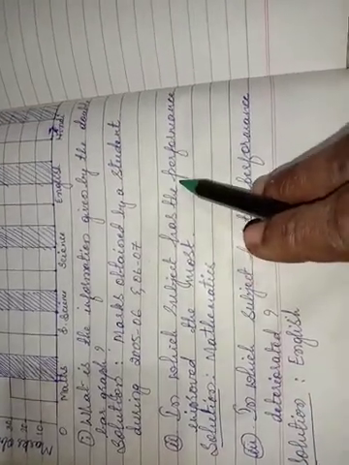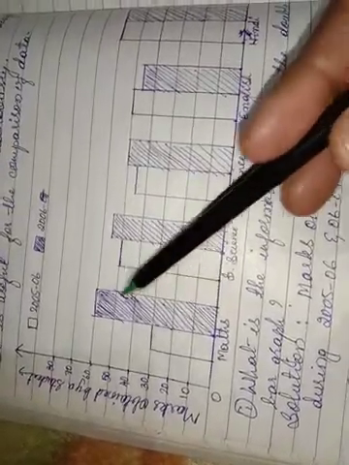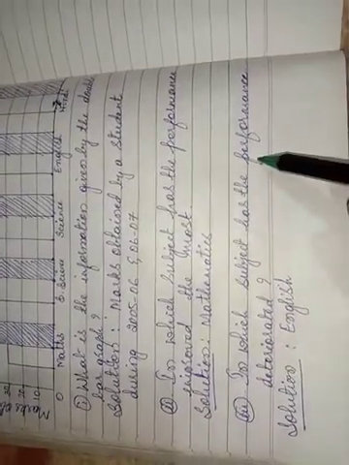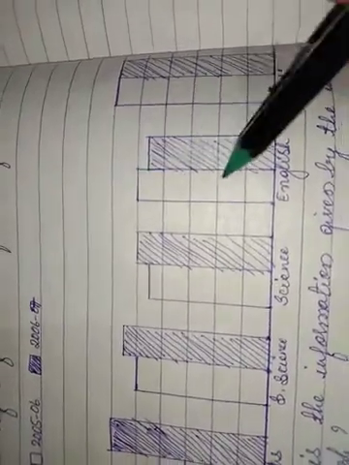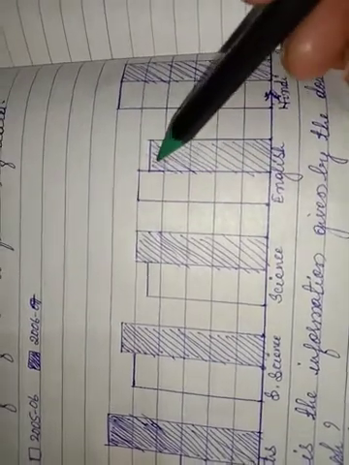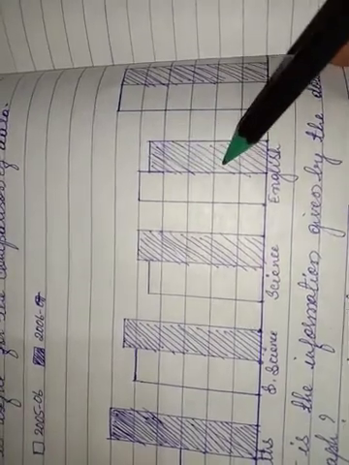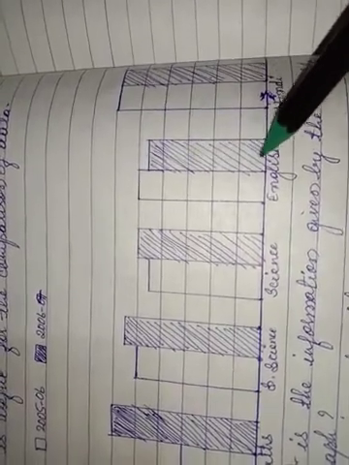Next, in which subject has the performance improved the most? That is mathematics. You can see in mathematics he improved a lot. The next, in which subject has the performance deteriorated? In English. You can see here last year he got good marks, but this year he decreased, that is deteriorated. He became dull in English, we can say.